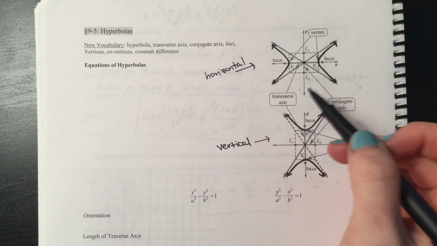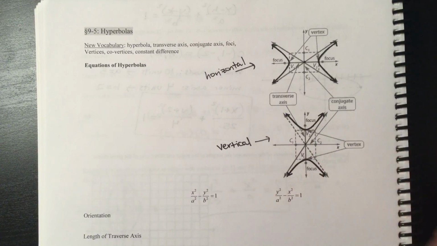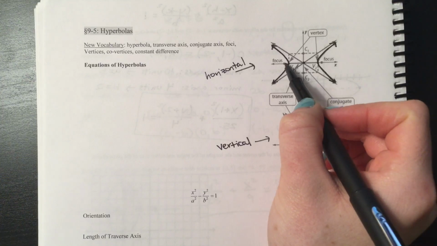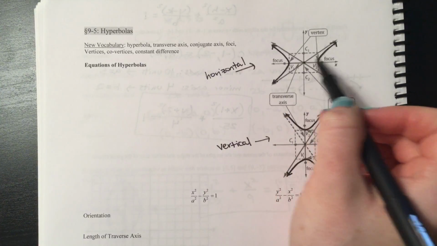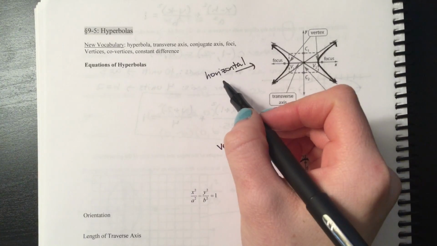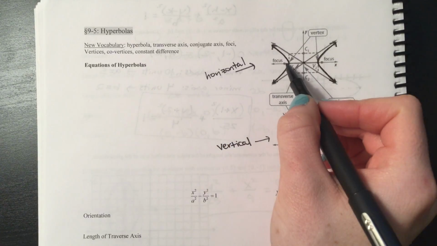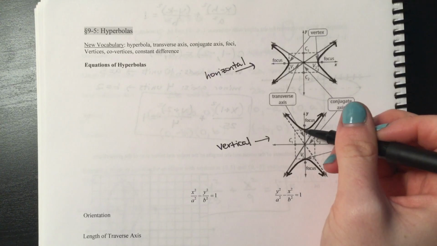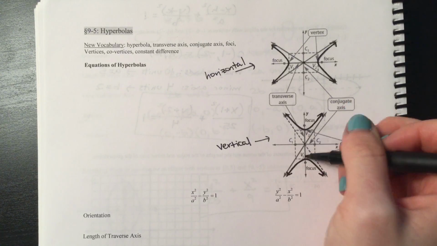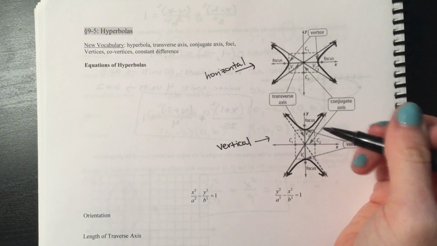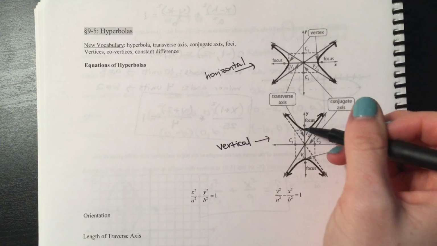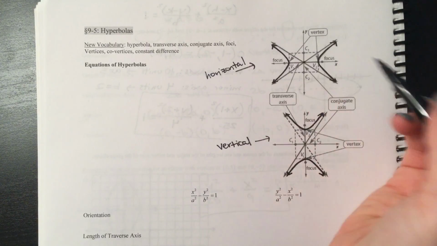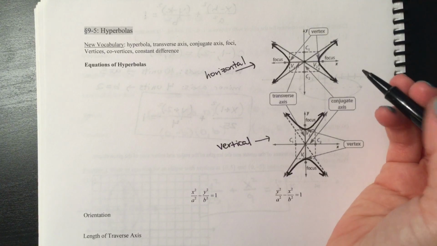Now the transverse, it doesn't matter if it's larger or smaller. The important part is that it's going in the direction where the hyperbola opens. So in the horizontal hyperbola, the transverse is the horizontal axis, and in the vertical hyperbola, the transverse is the vertical axis right here. So it's this distance, and you still find it the same way, like this distance is still 2a, this distance is still 2a, just like in the ellipses.